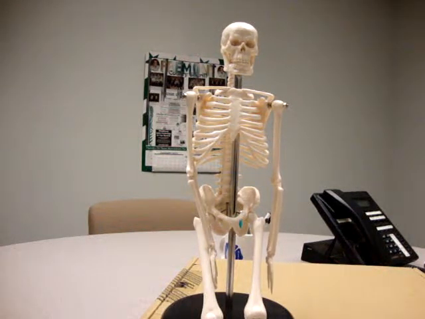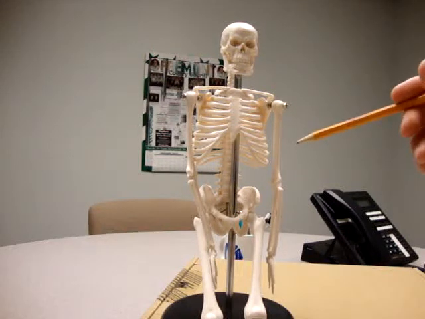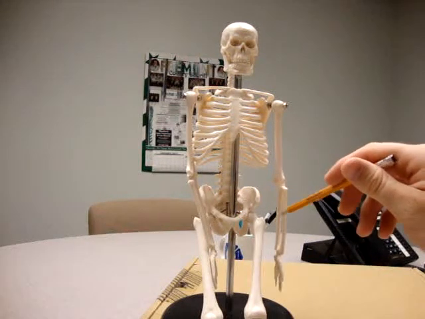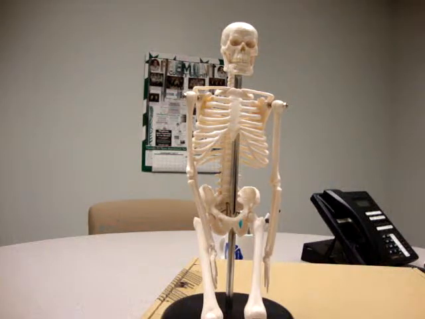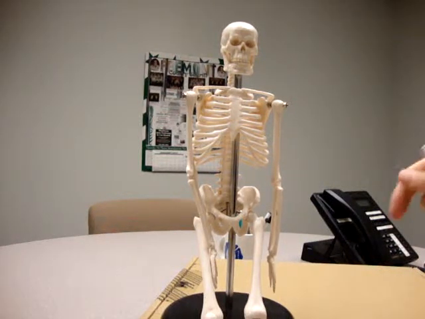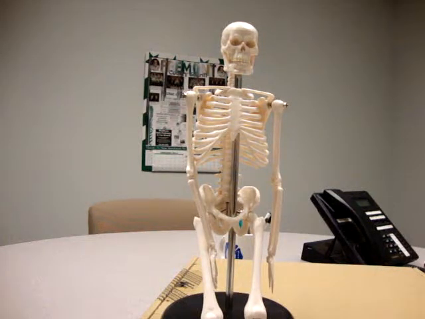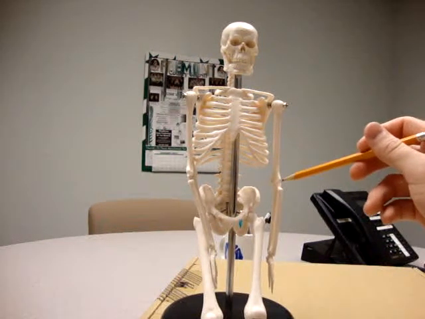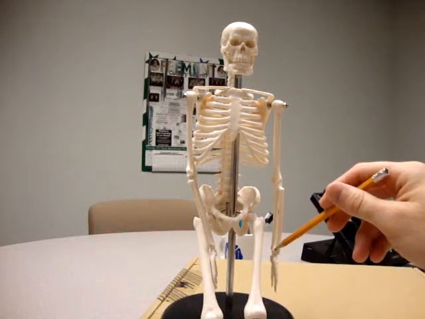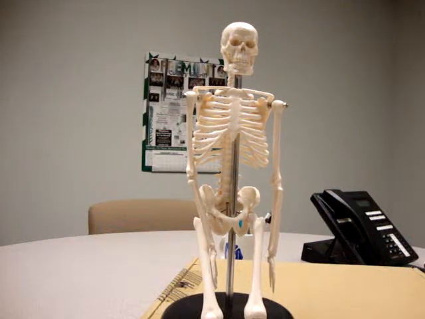We have the flexor carpi radialis, which is also in the forearm, which produces flexion and abduction at the wrist. Our elbow is a hinge joint while our wrists are ellipsoid joints.